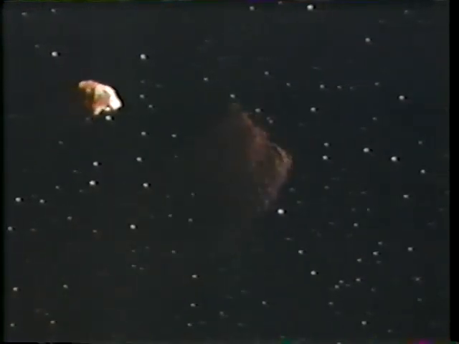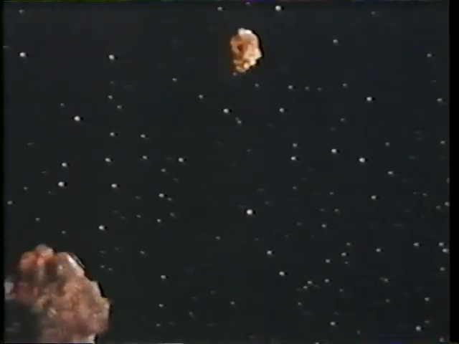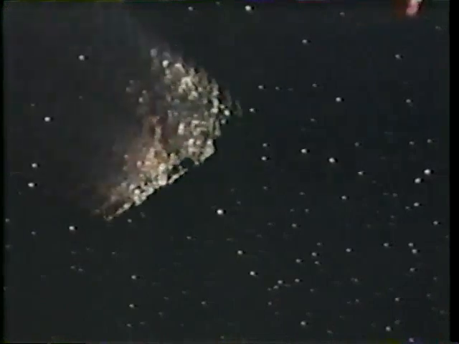And of course, the closest object is the moon. We've been there. And there are a number of minor planets or asteroids that come rather close to the Earth, within a few million miles of the Earth. And I'd like to see a mission go out and take a close-up look at those minor planets.